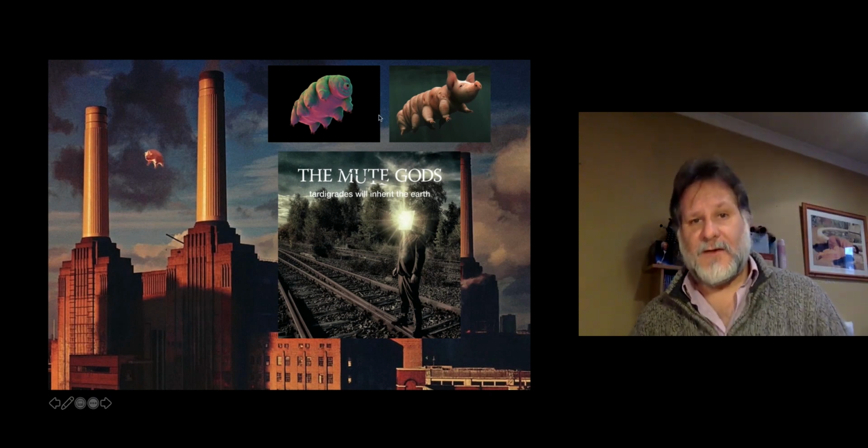So this is a rather nicely coloured SEM of a tardigrade, and they're sometimes called moss piglets because of this superficial resemblance. And I couldn't help myself.